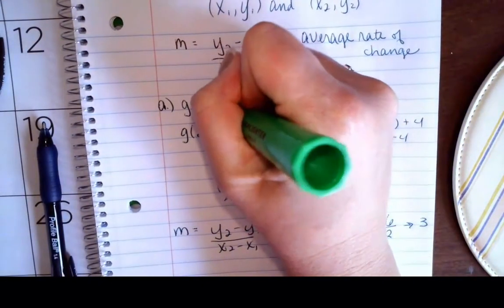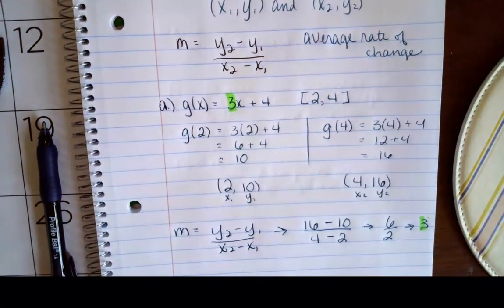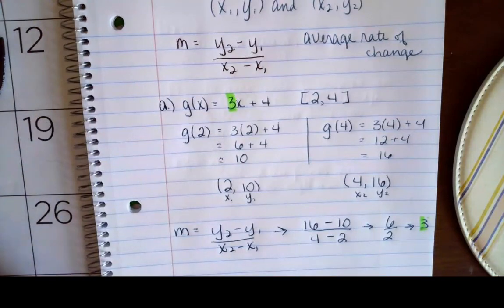Now, bonus points for imaginary candy. Your original function was a linear function with a slope of 3. And you just found out that the slope was 3. So, good job.